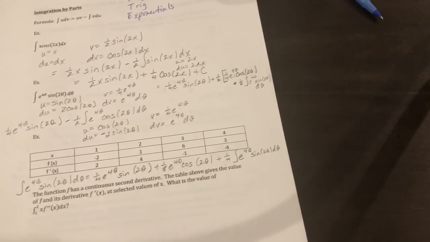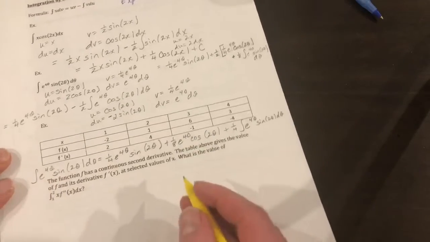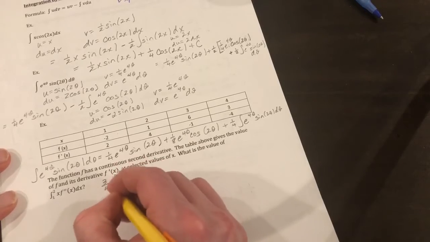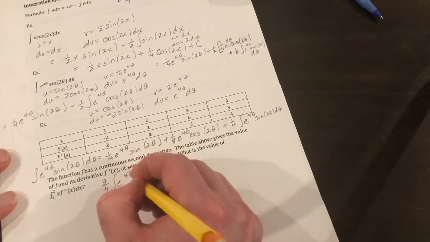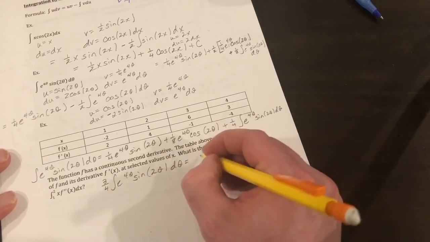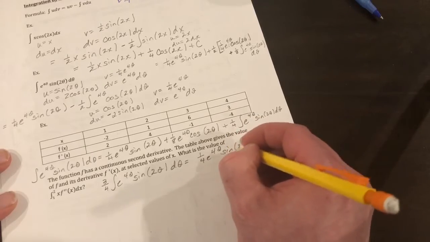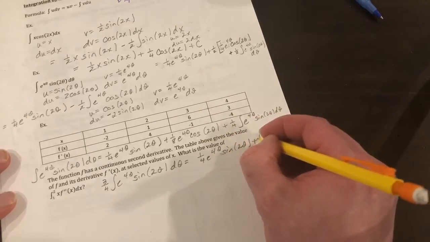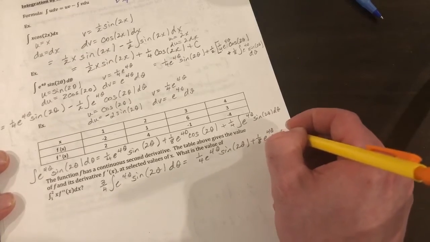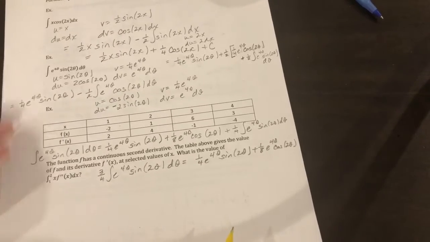Okay, so from here, we have like integrals, so we can move this one over here. So we would get 3/4 integral of e to the 4th theta sine of 2 theta d theta is equal to 1/4 e to the 4th theta sine of 2 theta plus 1/8 e to the 4th theta cosine of 2 theta. And then to get rid of the 3/4, we're going to multiply both sides by 4/3.